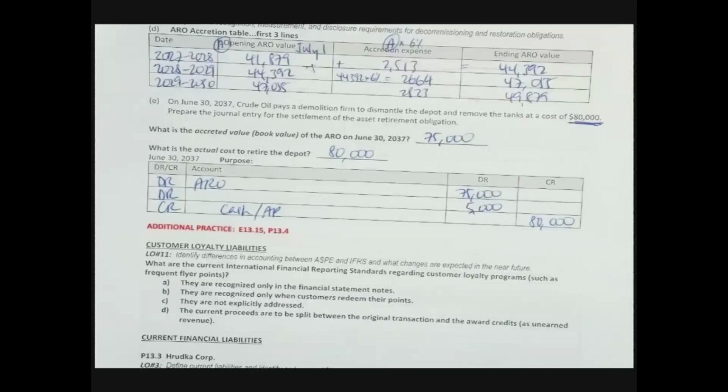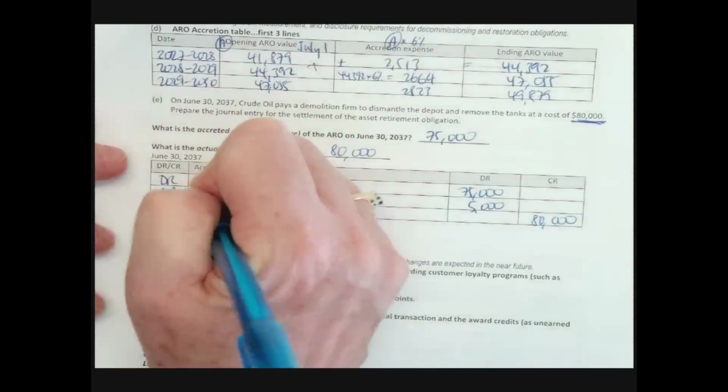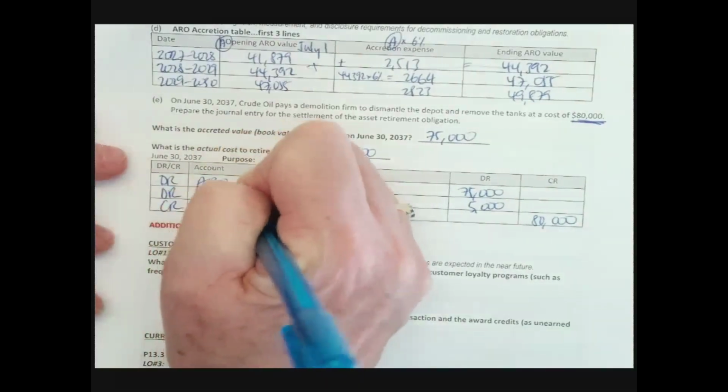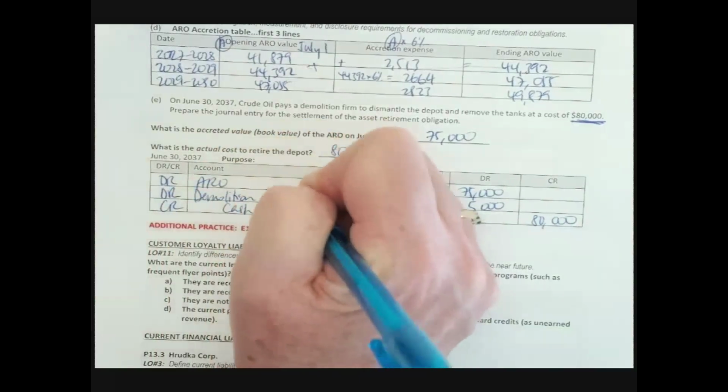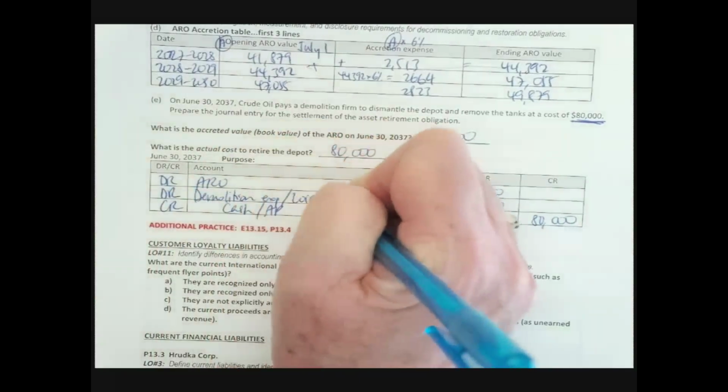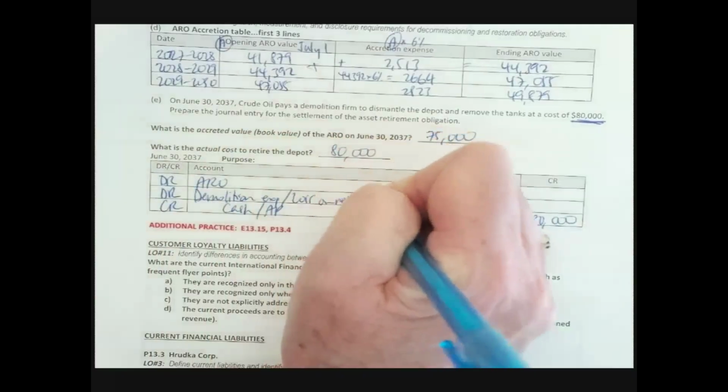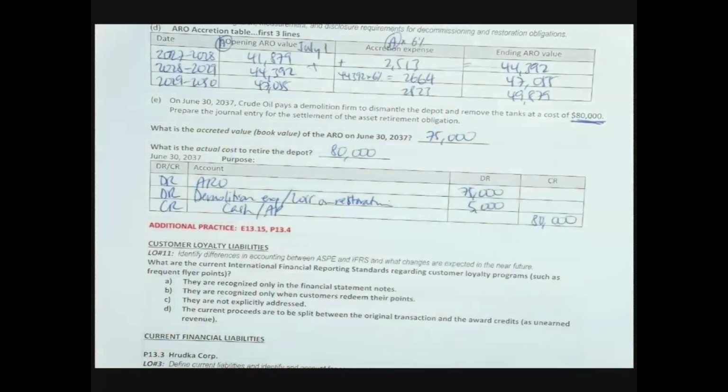You know, loss because we estimated incorrectly. I'll put demolition expense. Loss on restoration. It just needs to sound like an expense or a loss. So as long as you describe it that way, I'm good.